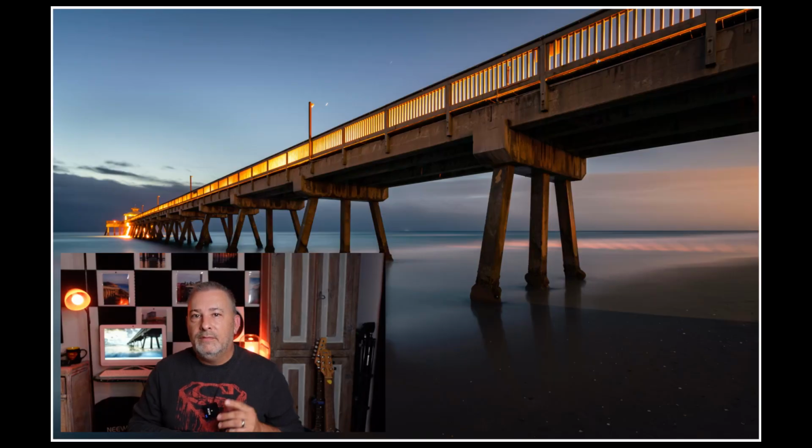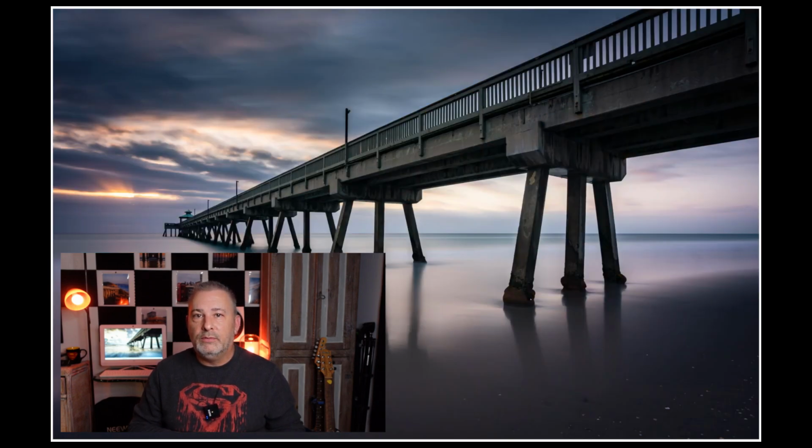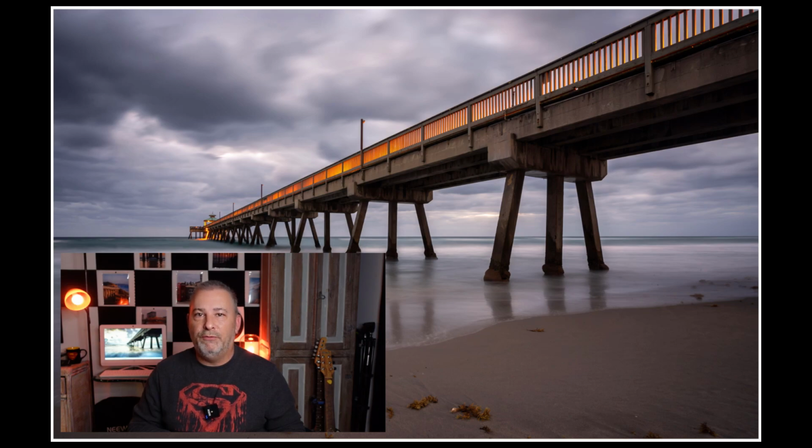All right, so how do you think he did? All right, here's the answers. Photo number 1, not sky replacement. Photo number 2, not sky replacement. Photo number 3, sky replacement. And photo number 4, not sky replacement.